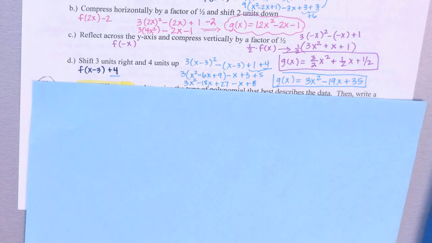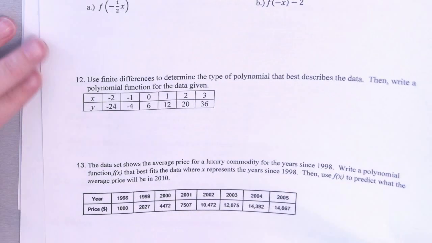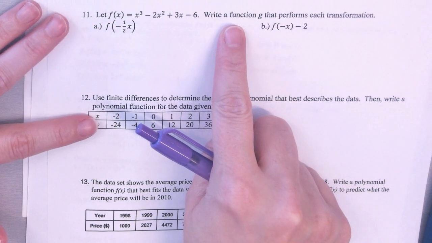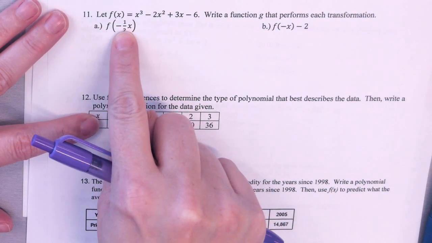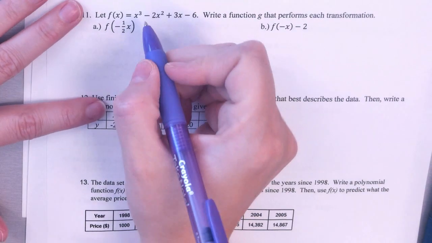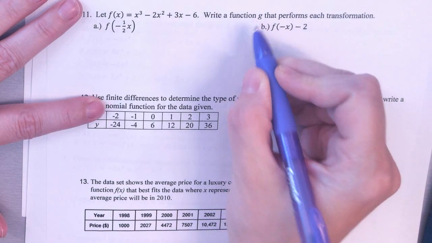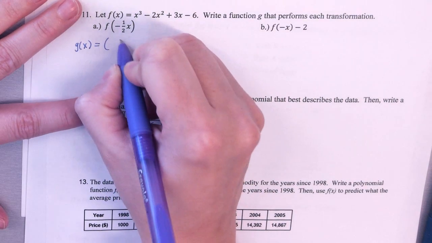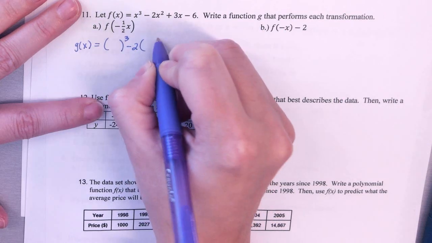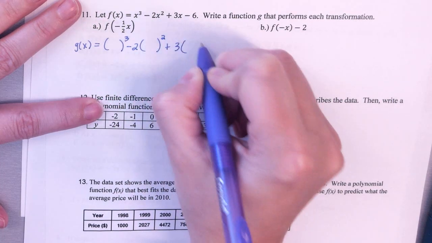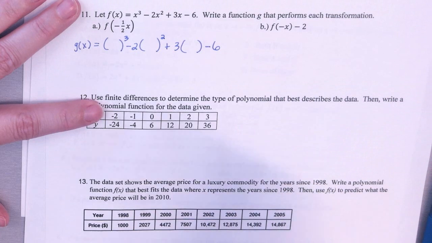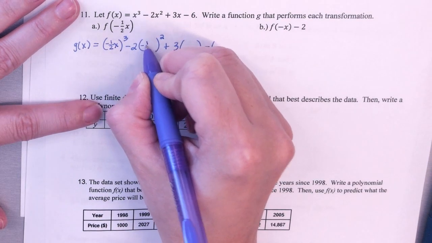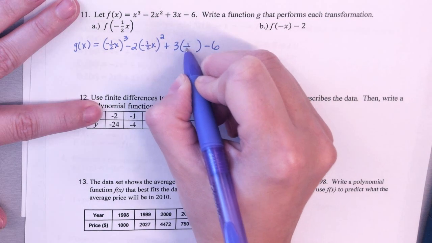For number 11, we're going to do this step by step. When you are writing a function and you have negative 1/2 of x inside, what that means is, for the function g, you're going to have g of x equals x cubed minus 2x squared plus 3x minus 6. And then I go back and plug in negative 1/2 x, negative 1/2 x, negative 1/2 x.